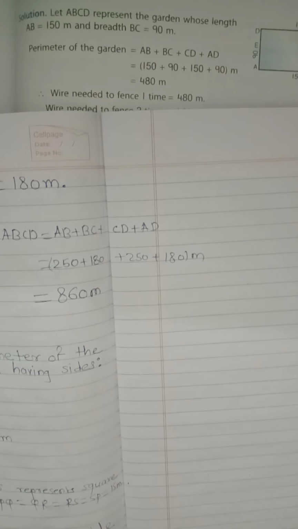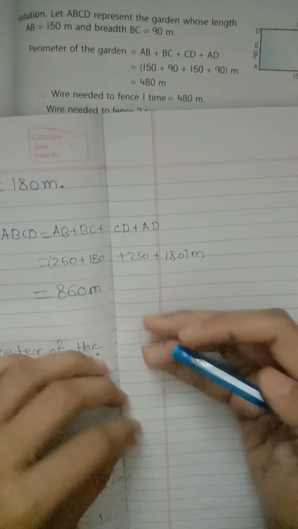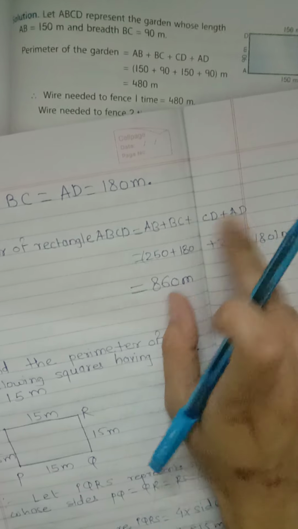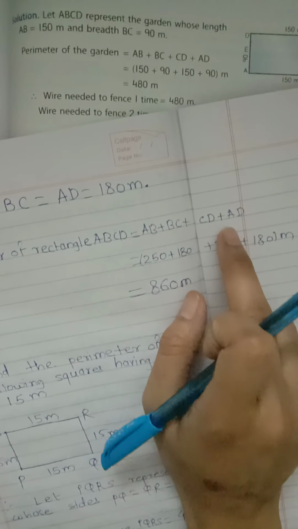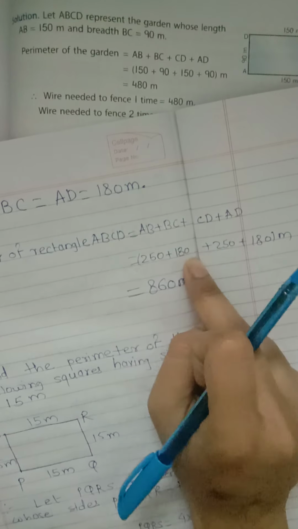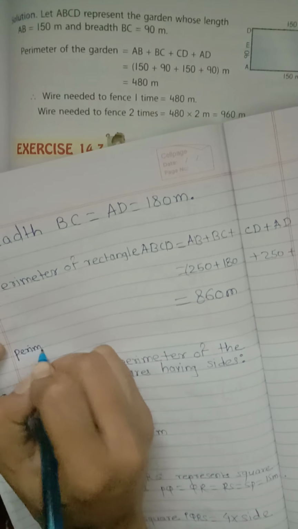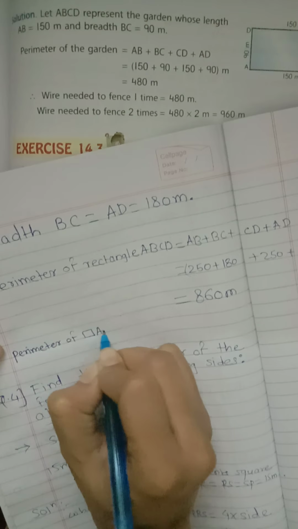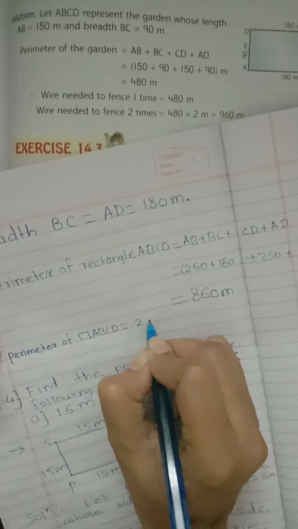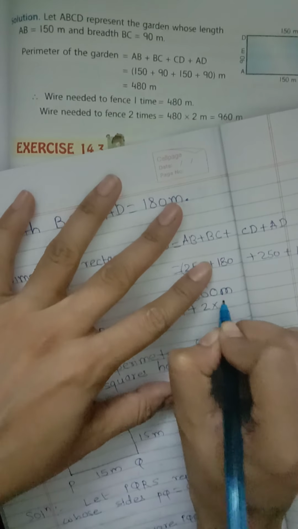860 meters. And instead of adding the lengths of all the 4 sides together, the other formula to find the perimeter of the rectangle is, here we are adding the length of all the 4 sides together. What did we do? We added the given lengths of all four sides of the rectangle. Here there is one more formula: perimeter of rectangle ABCD is equal to twice of length plus twice of breadth.